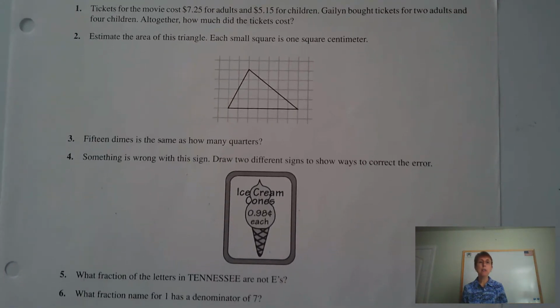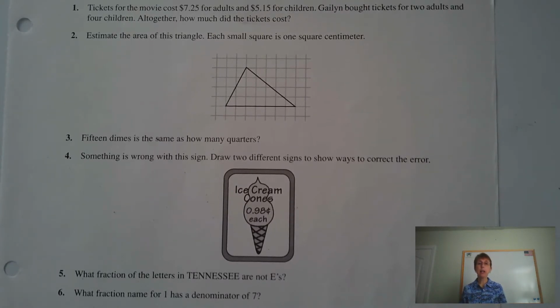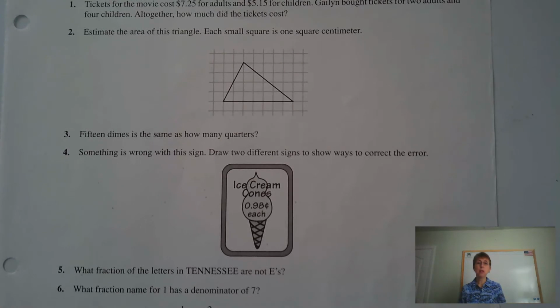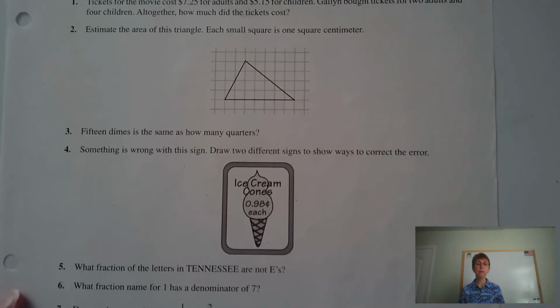Number 2, estimate the area of this triangle, and each small square is 1 square centimeter. So don't forget, you are looking at area. Area is always number of square units, and in this case it is square centimeters. And don't forget, you are estimating the area.